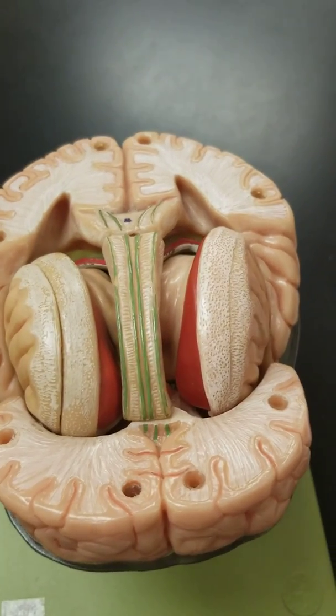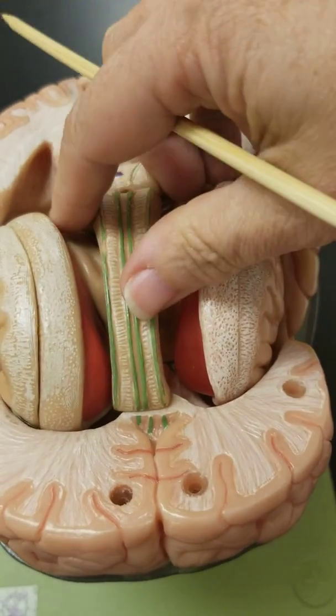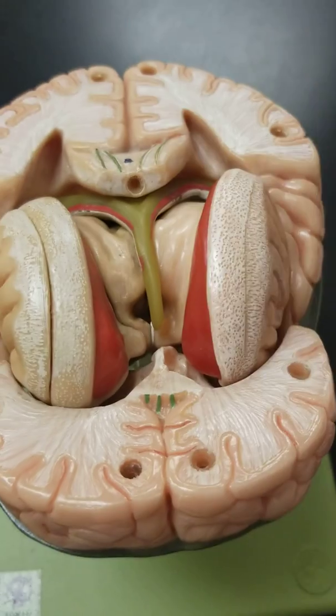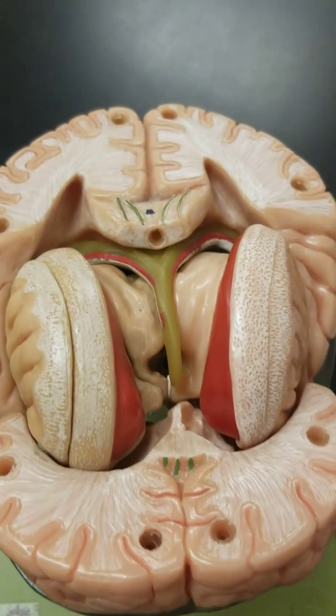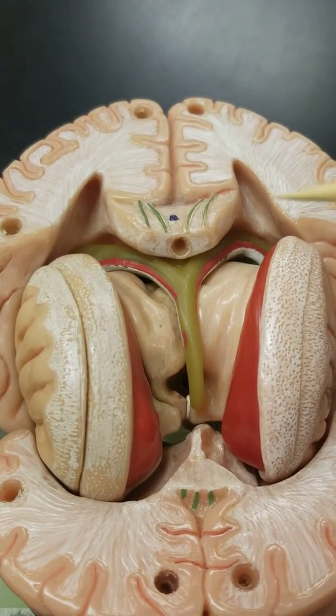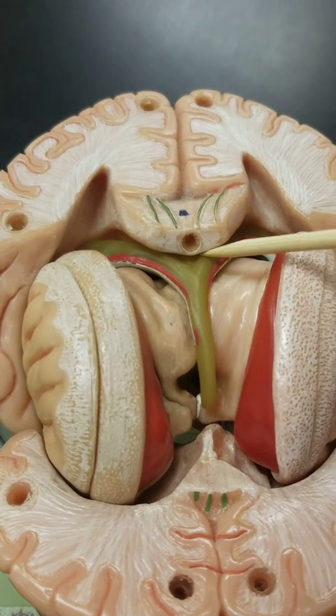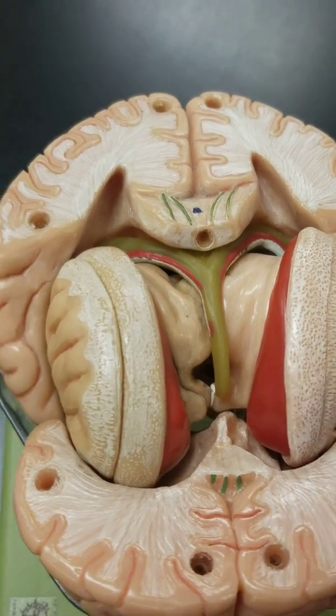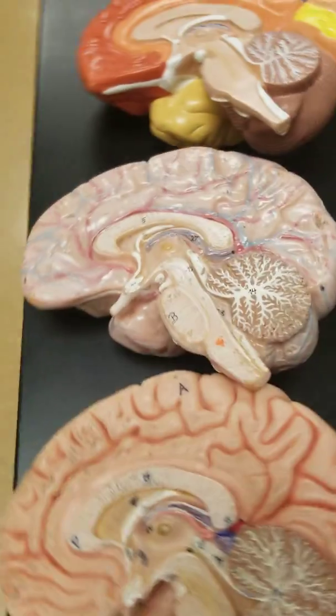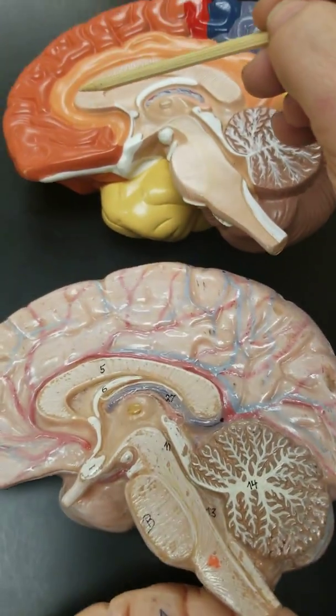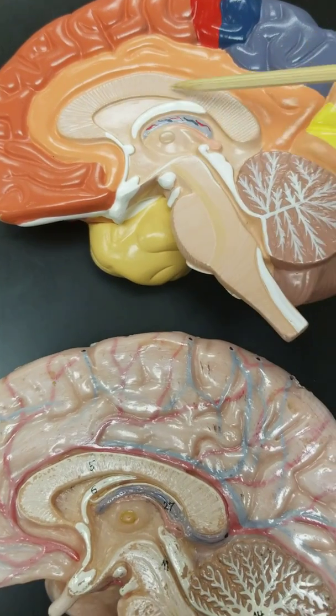Okay, next, we need to know the fornix. On this model, I'm going to pull off the corpus callosum. The fornix is the myelinated axons of the neurons that are part of the limbic system. So this green structure underneath here represents the fornix. Now, on our other models that are in sagittal section, we have up at the top our corpus callosum.